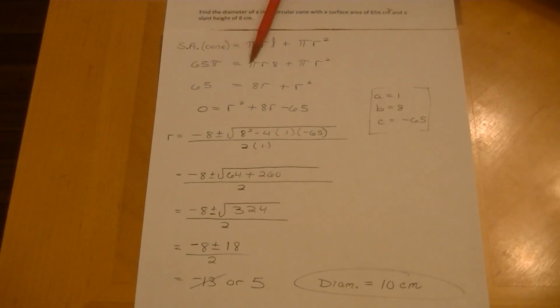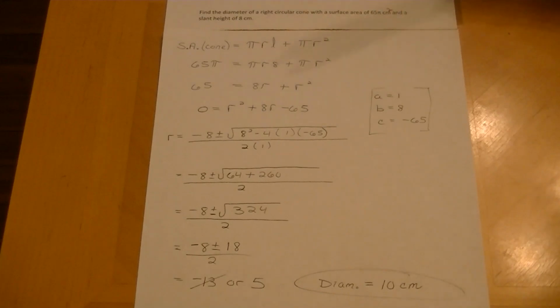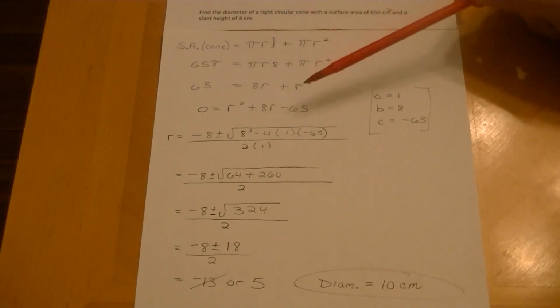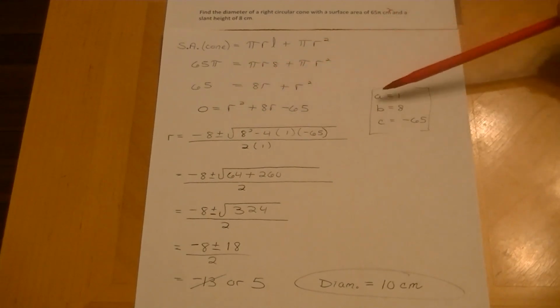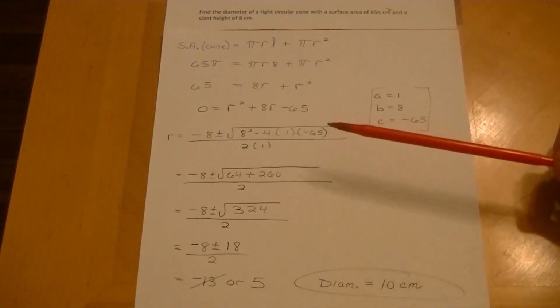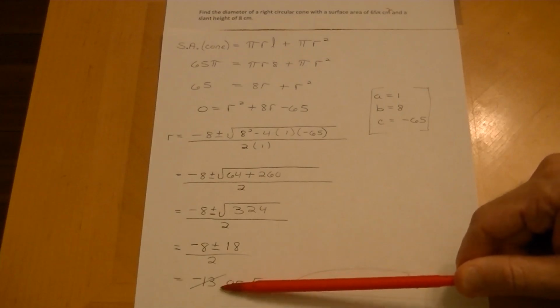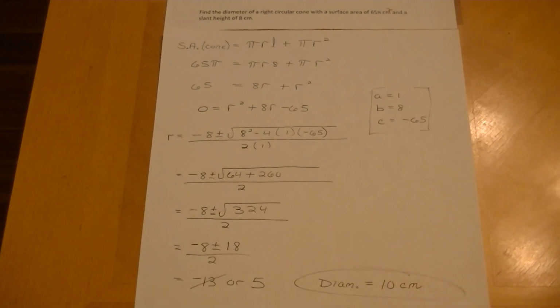All these terms have a pi factor, so we could divide each term by pi to get a simpler equation. It's quadratic. Subtract 65 from both sides to create the 0 that we need. You can try to factor it. It is factorable, but if you don't know how to factor, you'll be doing tons of it in Algebra 2. Quadratic formula. A is 1, B is 8, C is negative 65. And you can pause the video if you need to check out my work. You do wind up with 2 solutions, but the radius can't be negative. So if the radius is 5, the answer to the question is the diameter is 10 centimeters.